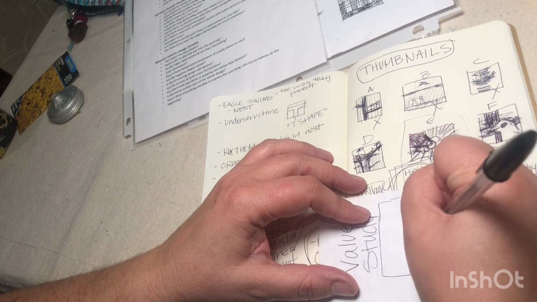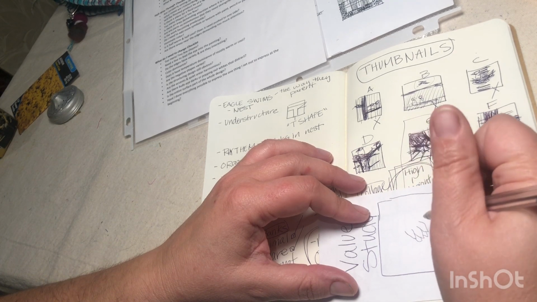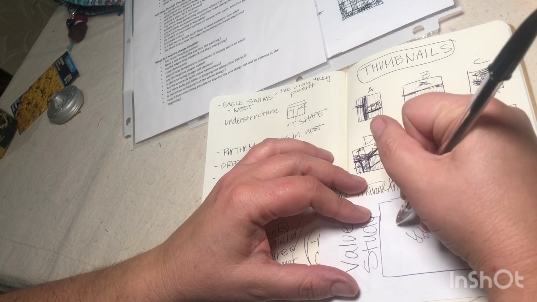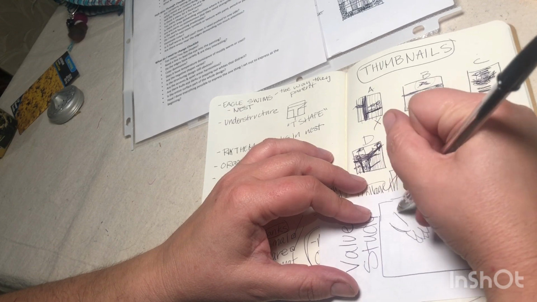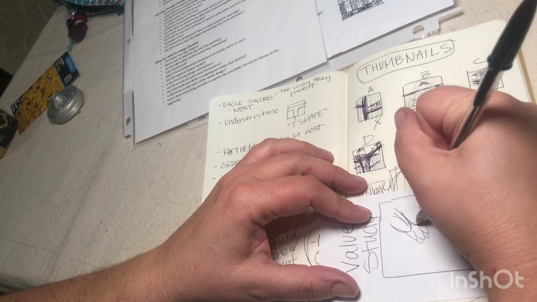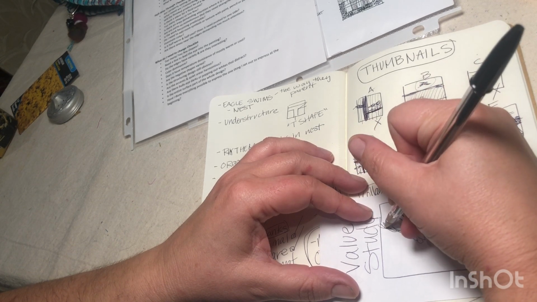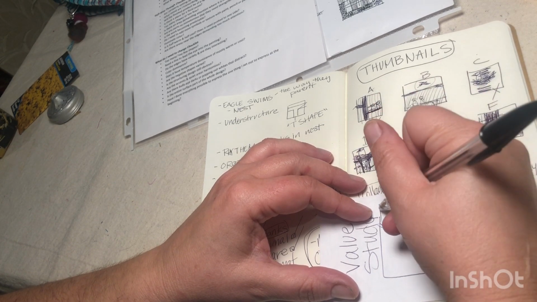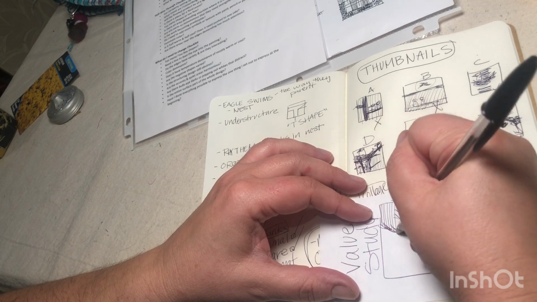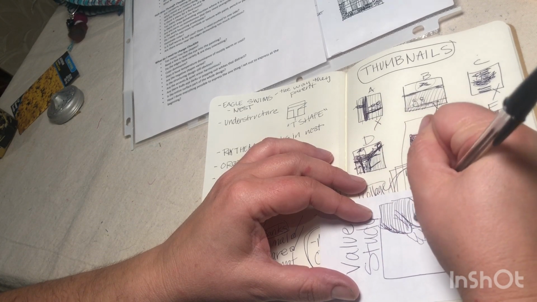I know the tail is going to be white, and then the body is going to be black or a dark khaki color.